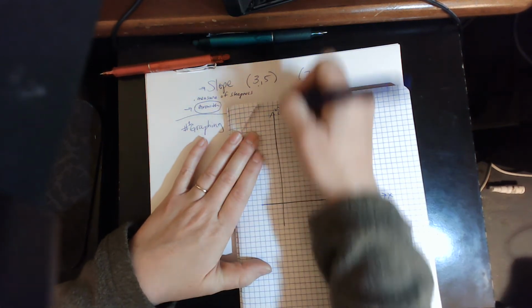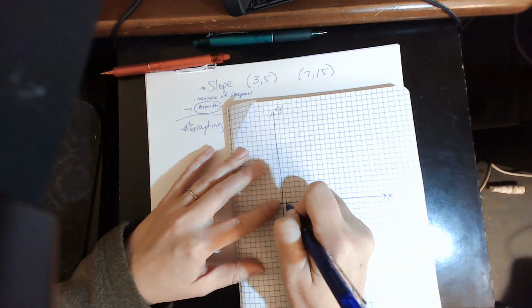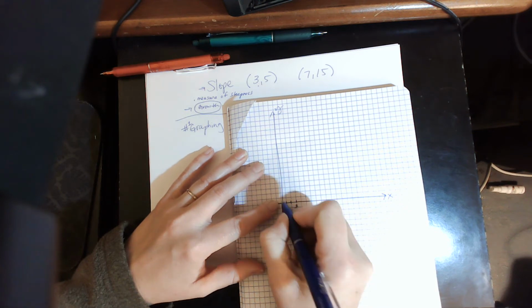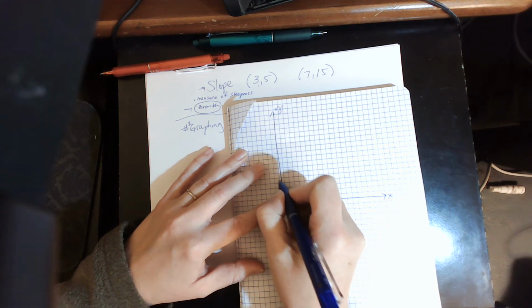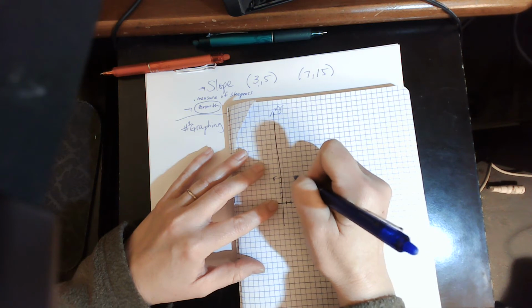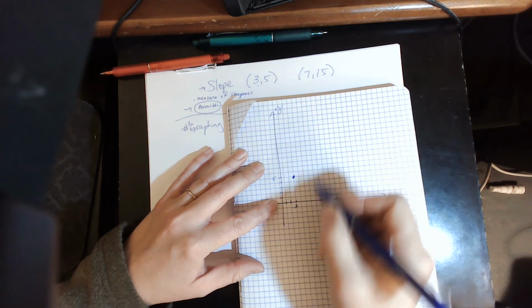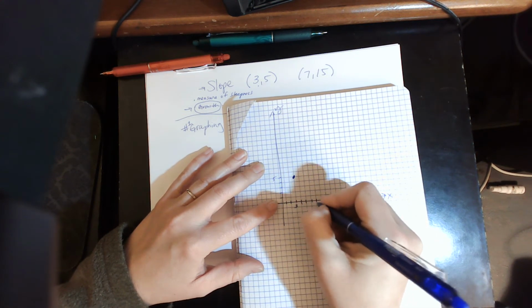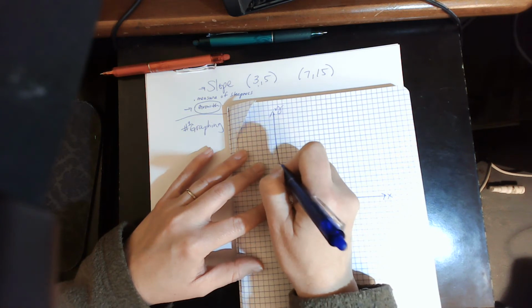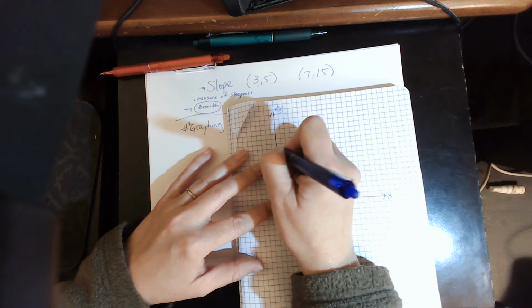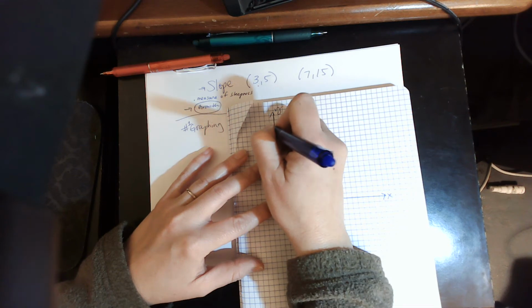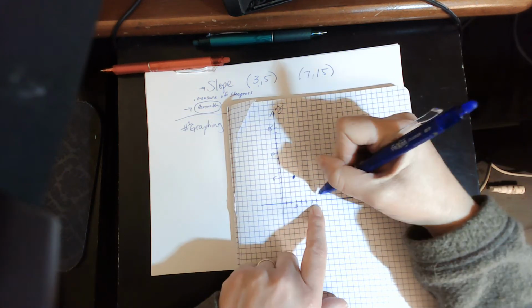Here's my x-axis, here's my y-axis. I'm going to plot my first point of (3, 5). So 3, 5. My second point of (7, 15). 6, 7. Did I give myself enough room? 11, 12, 13, 14, 15. I did. Yay. All right. I always screw this up.